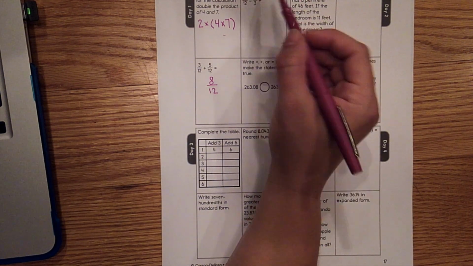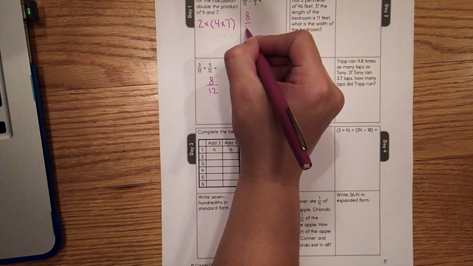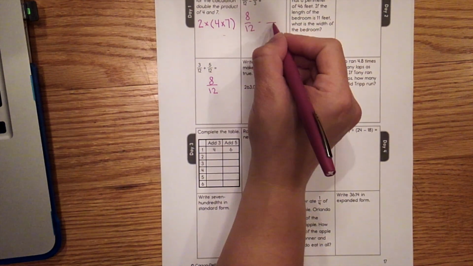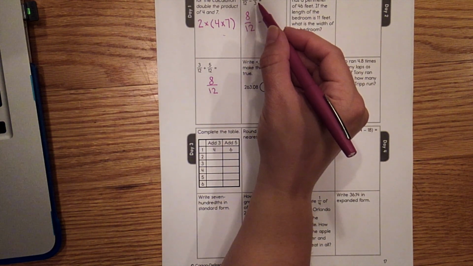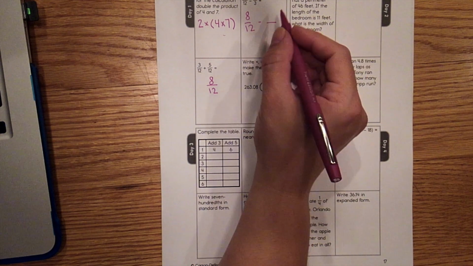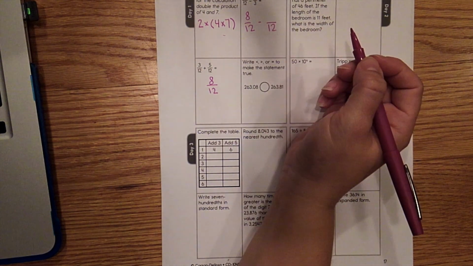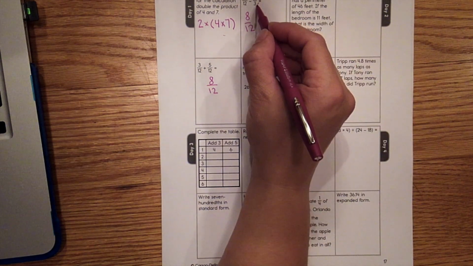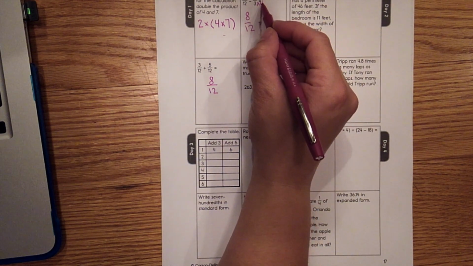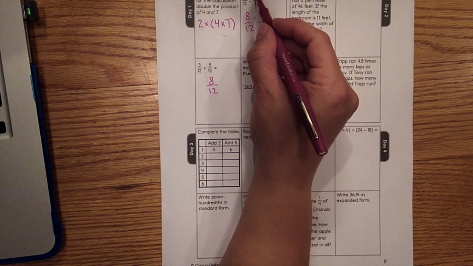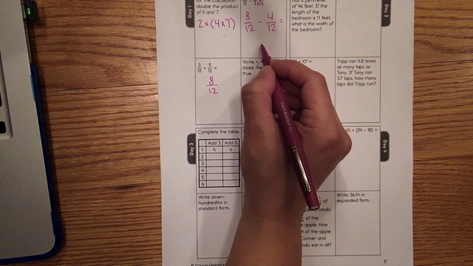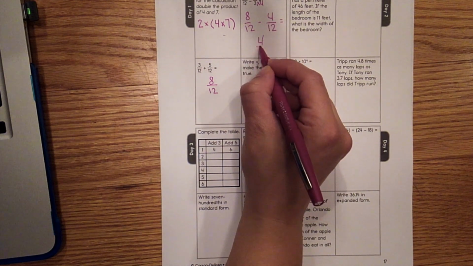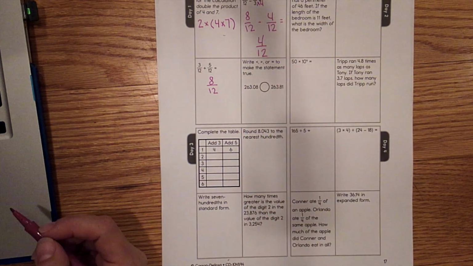8 twelfths minus 1/3. I'm going to rewrite this because I like to make it bigger, so make sure you can see. We are going to change the denominator of the 3 because we could say 3, 6, 9, 12. We get to 12. So we know that something times 3 is going to give us 12. 3 times 4 is 12. So then I need to multiply the 1 times 4, which is 4. Now I can subtract. 8 minus 4 is 4, and my denominator stays the same, 4 twelfths.